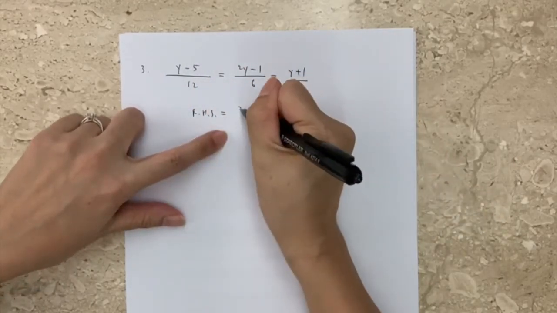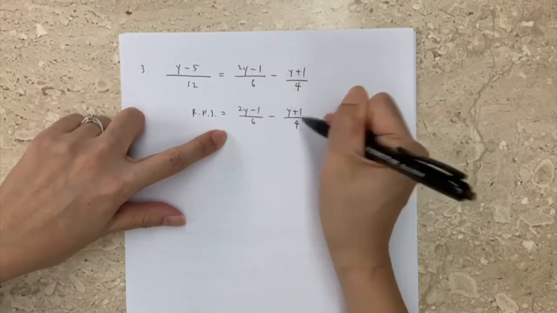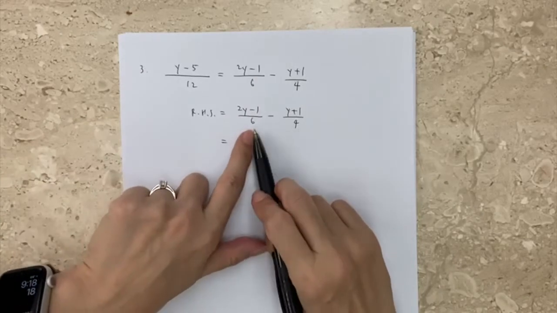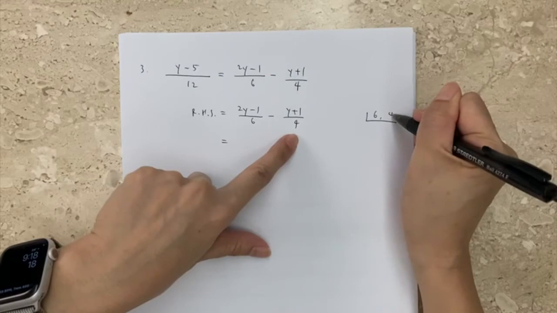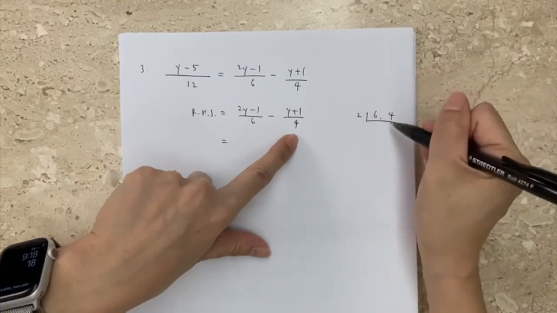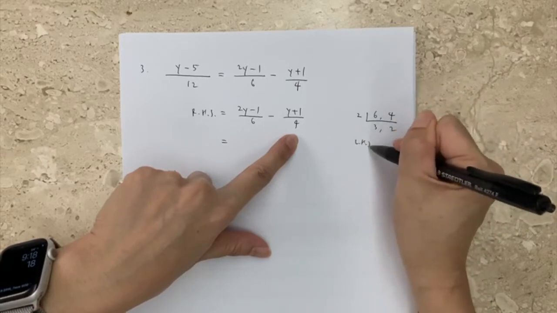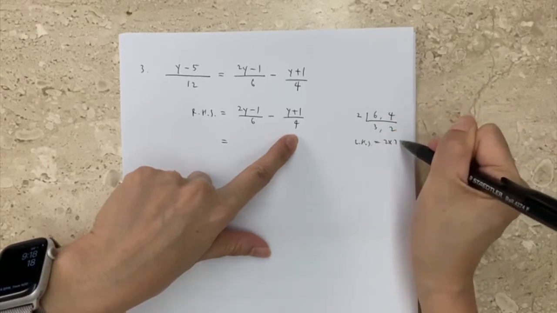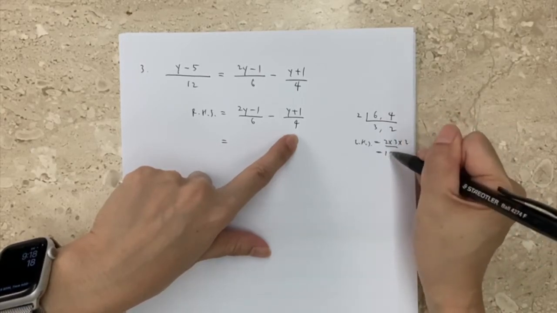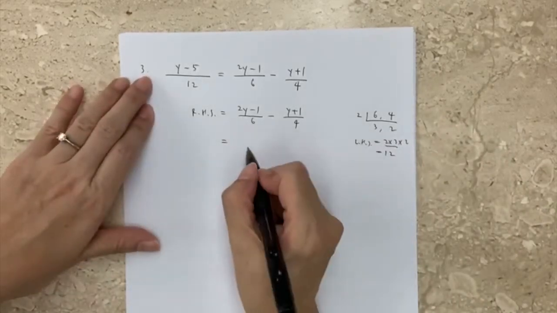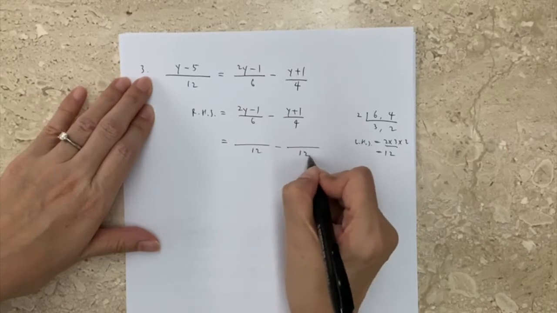Okay, so therefore we have this, and then y plus 1 over 4. All right, so these are fractions. To make them the same, we need to find the LCM of 6 and 4, right? So 6 is 2 times 3, and 4 is 2 times 2. So what is the LCM? We have 2 times 3 times 2, so this is 6 times 2, which is 12, right? So the LCM for 6 and 4 is 12, so this is also 12, right?